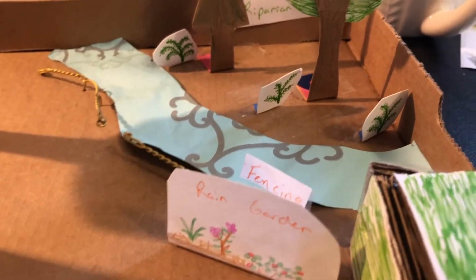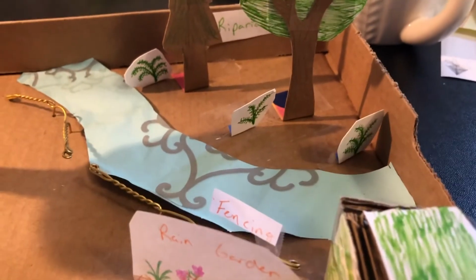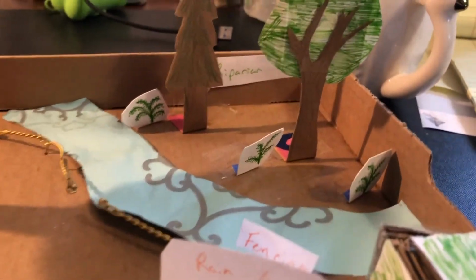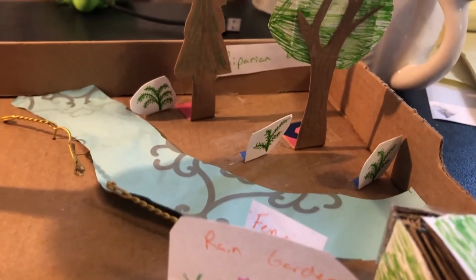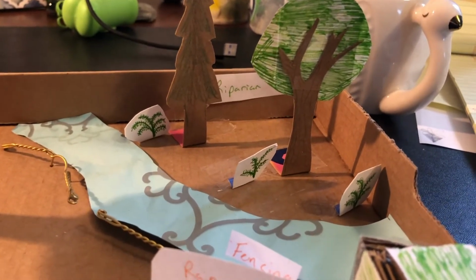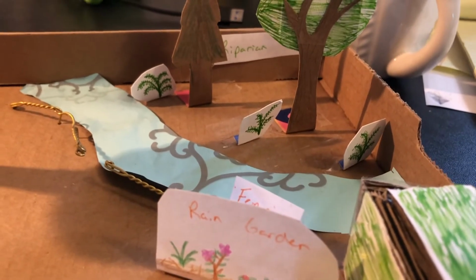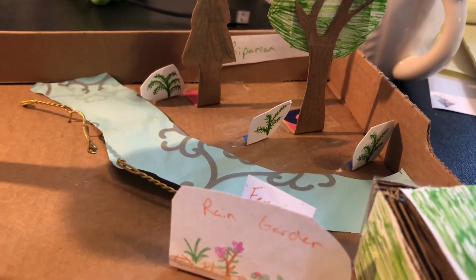So here we are back on my uncle's ranch. We can see the river going through here, and I put a riparian buffer on the other side of the river to help shade that ecosystem and make it good for salmon. I have some trees up there, and then I tried to put in some little ferns down below as well.